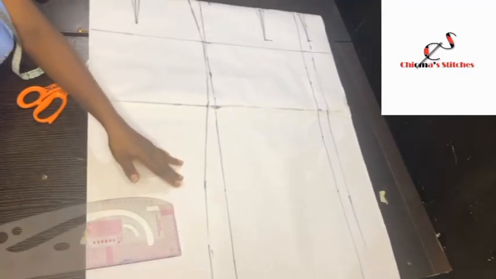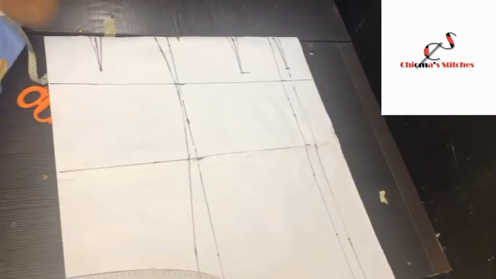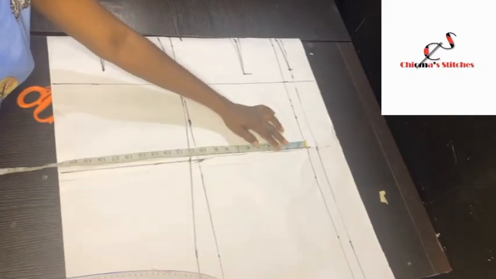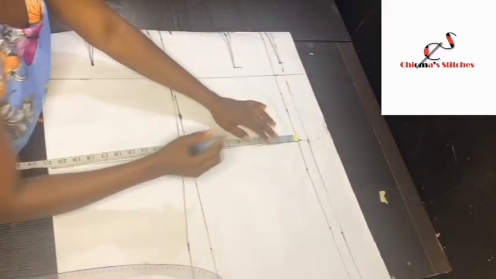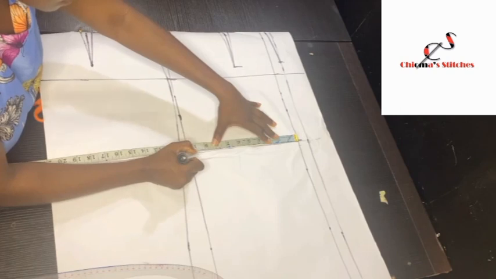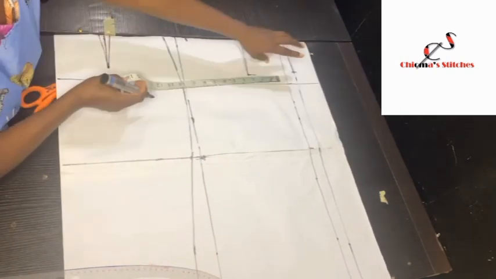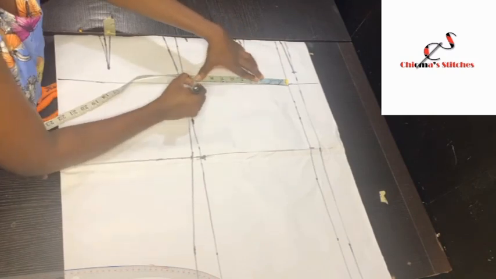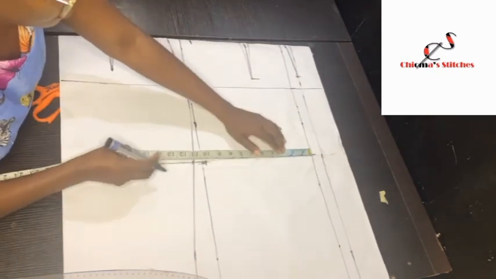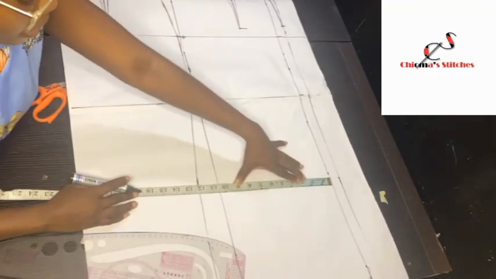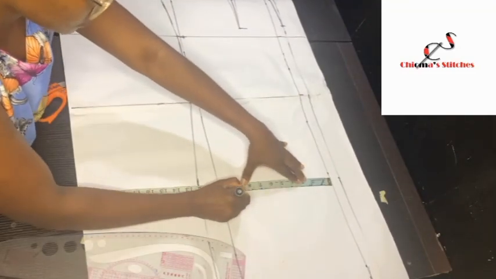Okay, so I'm going to transfer all of these measurements to the back part, starting from the mark before the 1 inch zip allowance. So I have 10.25 here. I have the hip. Okay, sorry, this is the 10.25, 9.8. Then around here I have 8.9.